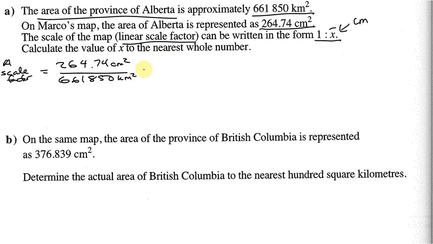We're going to simplify this fraction, dividing both the top and bottom by the numerator to get 1 centimeter squared represents 2,500 kilometers squared. Okay, remember this is the area scale factor.